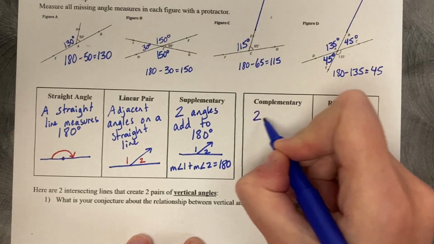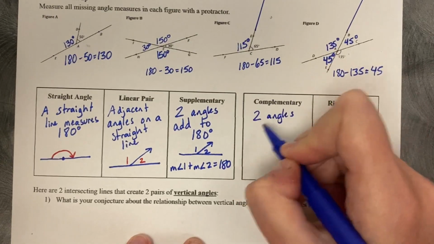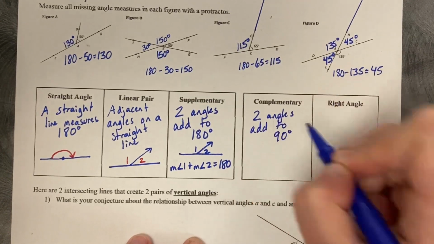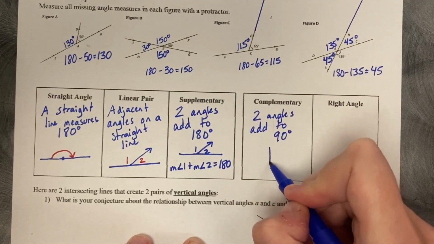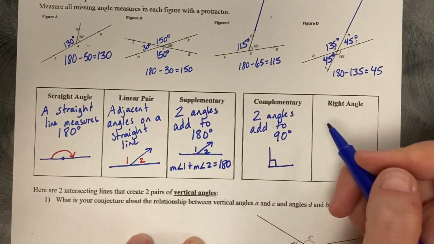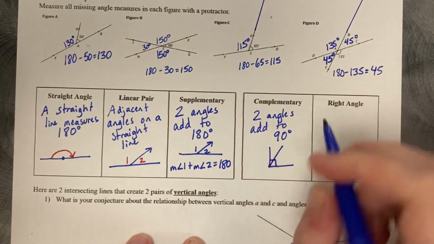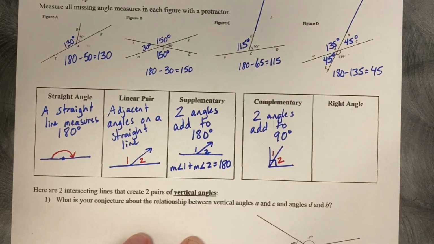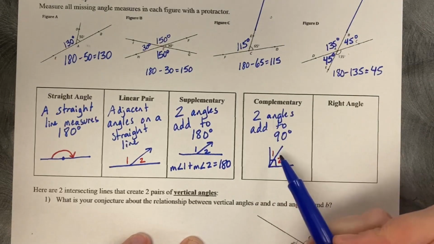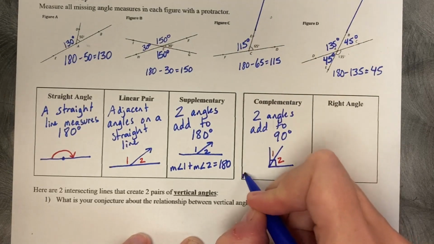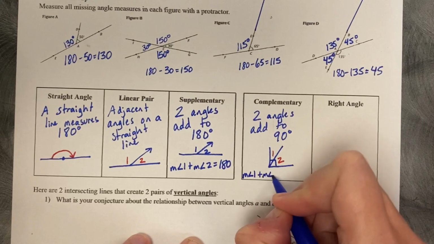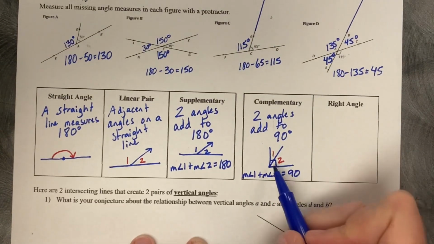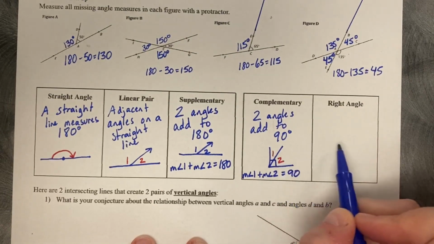In similar fashion, the opposite of supplementary is complementary. Complementary is two angles that add to 90 degrees. So that would be this picture where we've got a 90-degree angle, but I'm splitting that angle into two parts, not perfectly down the middle. This is angle 1 and this is angle 2. Those two angles are complementary to each other, meaning that the measure of angle 1 plus the measure of angle 2 is 90.